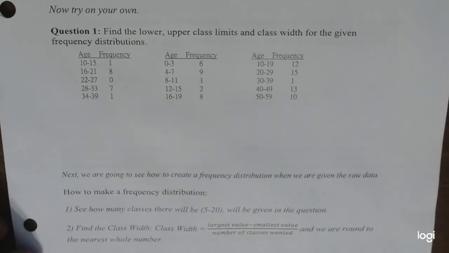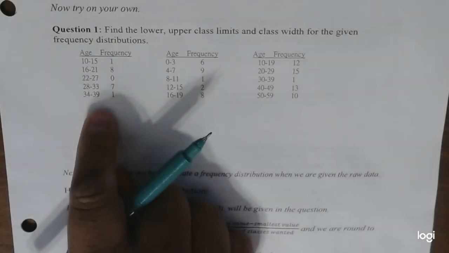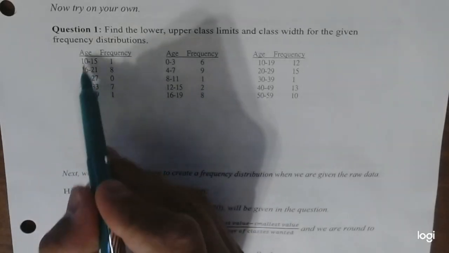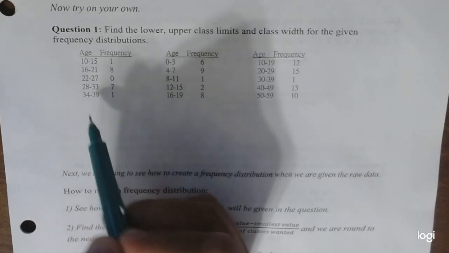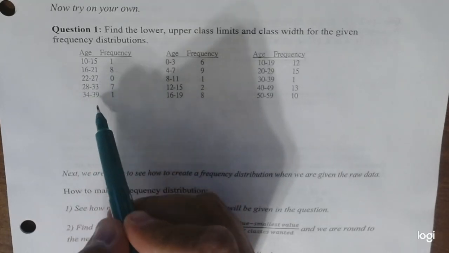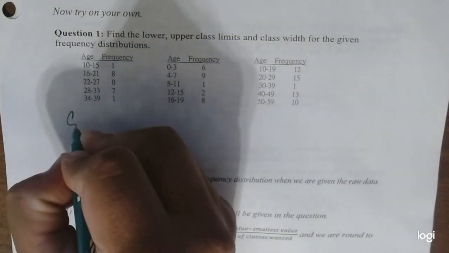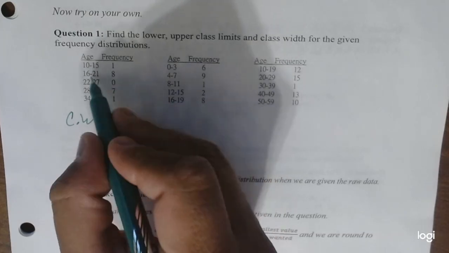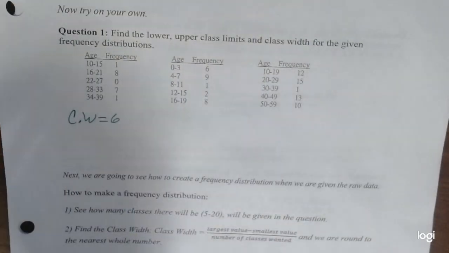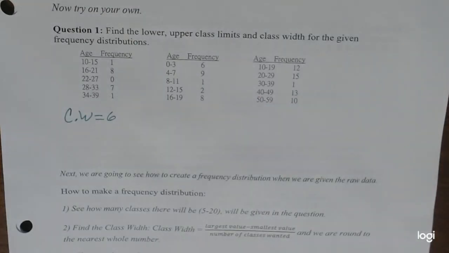Okay, so hopefully you guys tried them. I'll just go list them out. So let's go here. The lower class limits here would be 10, 16, 22, 28, 34. Upper class limits would be 15, 21, 27, 33, 34. I'm sorry, 39. And the class width, I'll say CW for short, should be 16 minus 10, which is 6, right? And again, you could do any two and you get 6, right? So hopefully you got that one right.